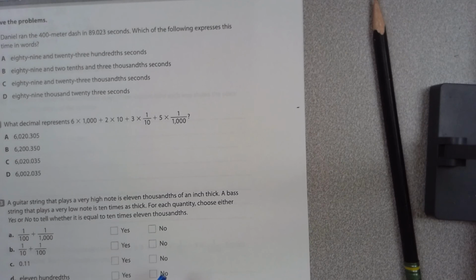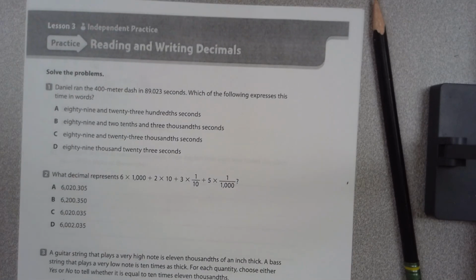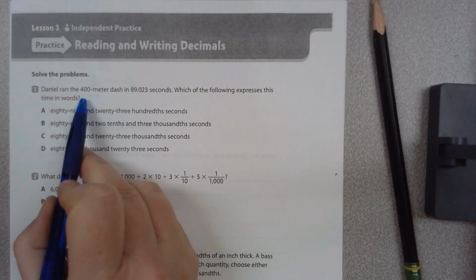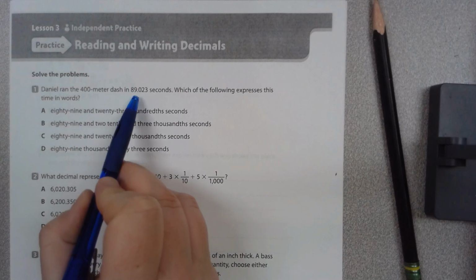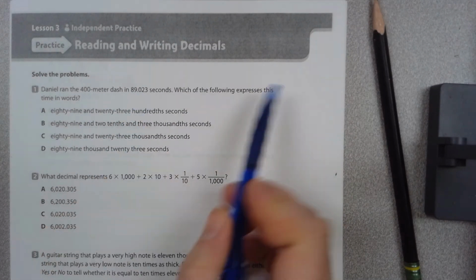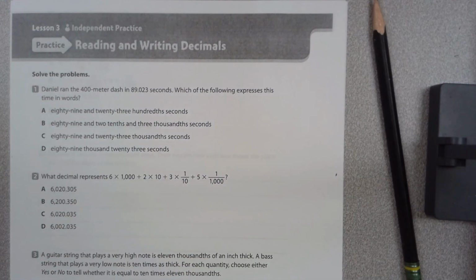All right. So, independent practice. What I would really like you to do is take a few minutes and try to work this out on your own. You can pause the video and work it from there. If not, we're going to go through this. Shouldn't take us very long. There's only 6 questions. Okay, Daniel ran the 400 meter dash in 89.023 seconds. Which of the following expressions is the time in words?